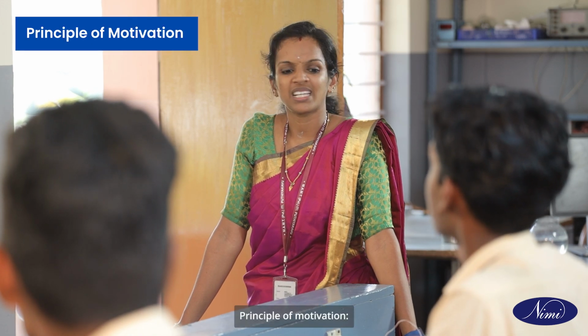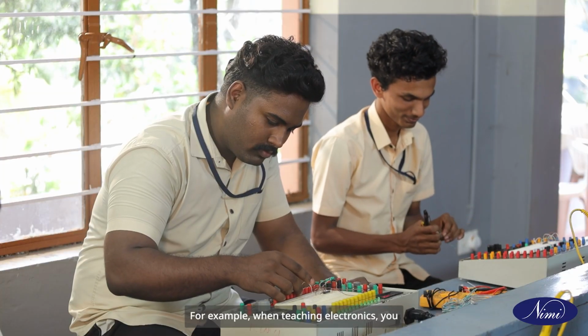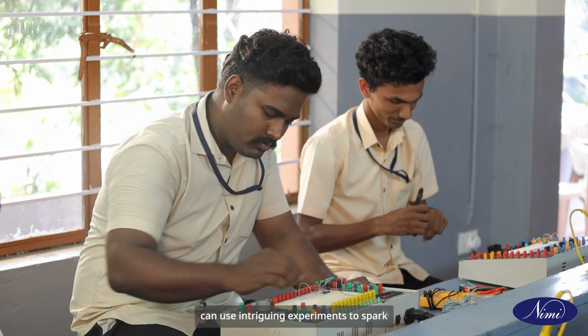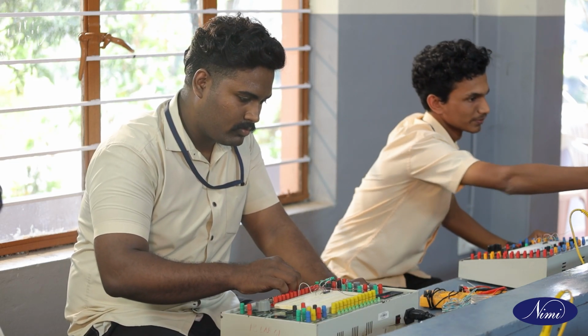Principle of motivation. Motivation is the fuel of learning. To motivate trainees, think of your class as an exciting adventure. For example, when teaching electronics, you can use intriguing experiments to spark curiosity and drive learning.